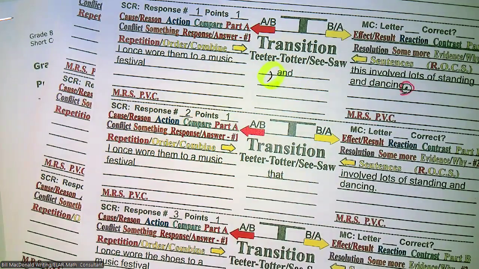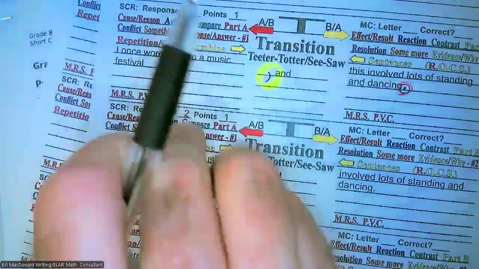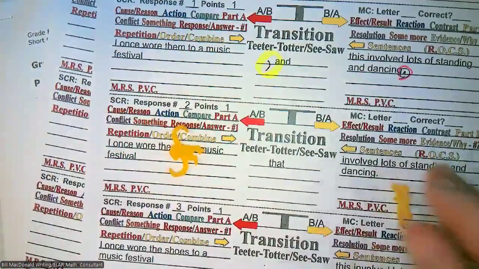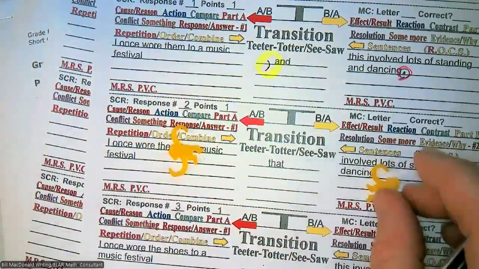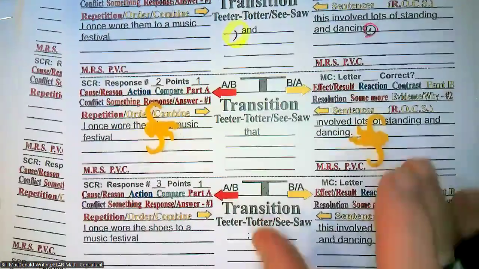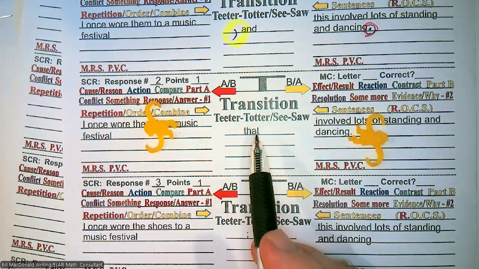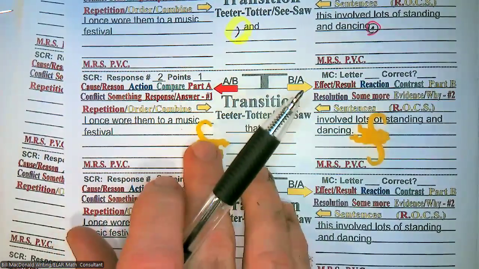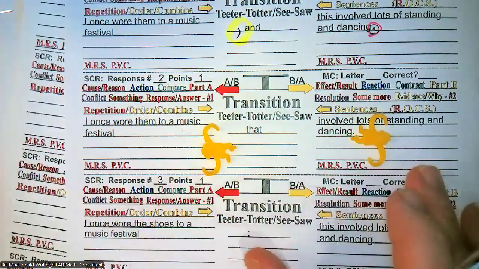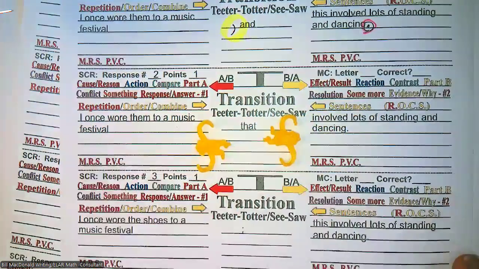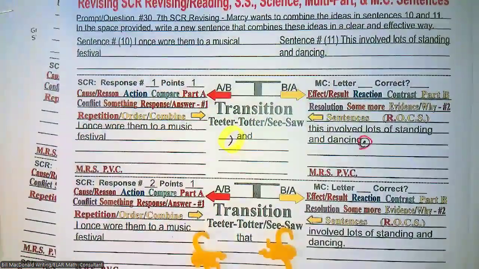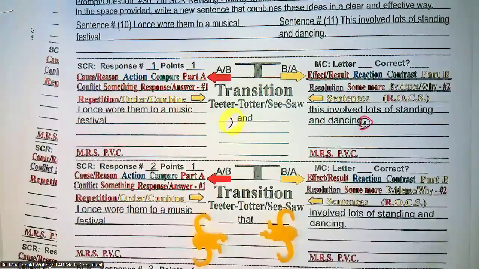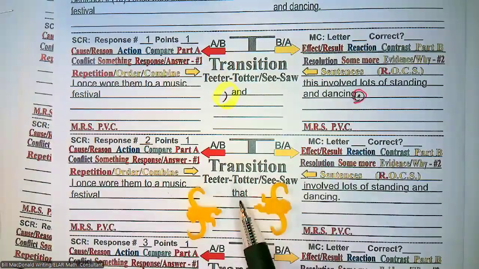See again what earned. So there was a sentence, there was another sentence, and they said, how are you going to join them? The student decided to join them with the word that. I once wore them to a music festival. Content still the same. That involved lots of standing and dancing. Standing and dancing. All the content is still there, and they use the word that.